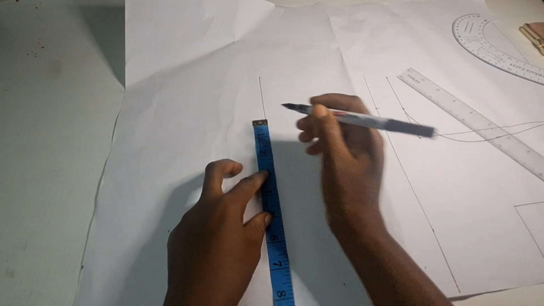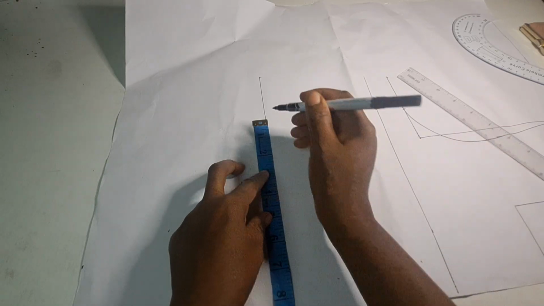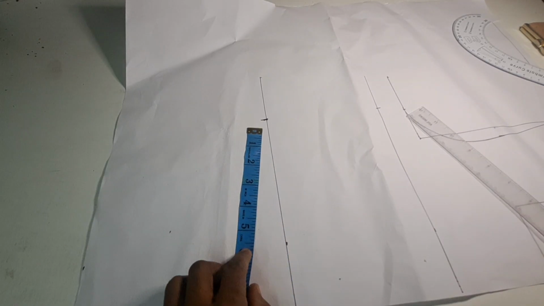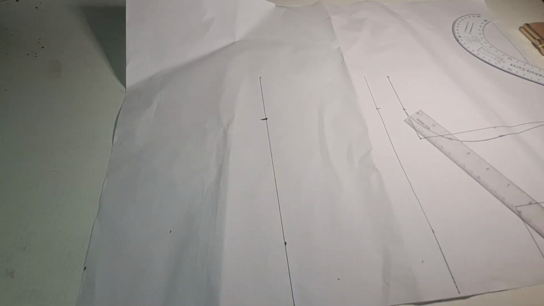So the thing is I'm interpreting my bust on the waist. Then I'll now look for the difference. The difference is 1.5. So the 1.5 will be my dart intake.